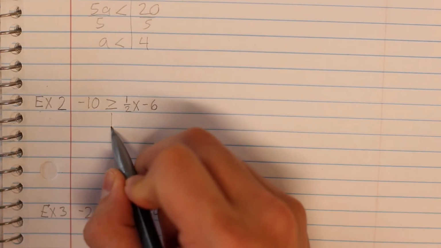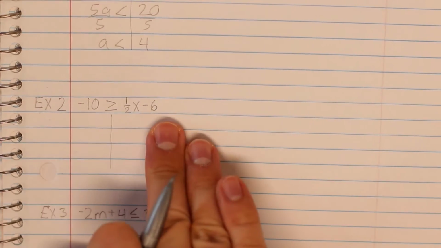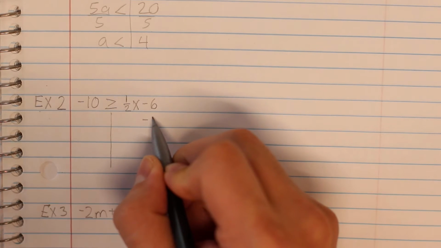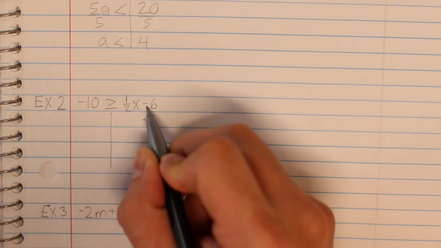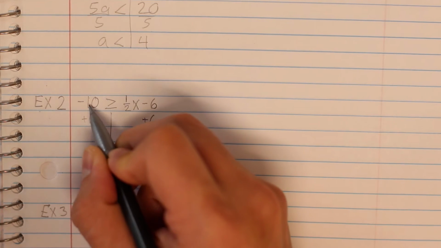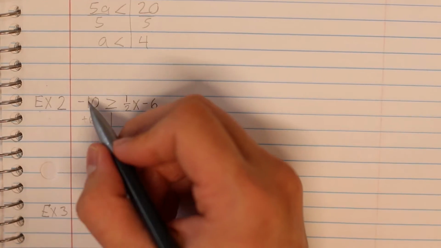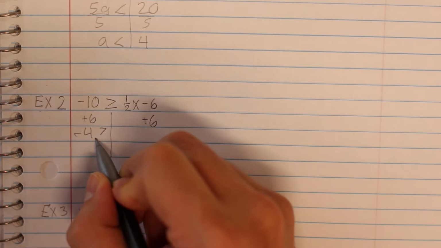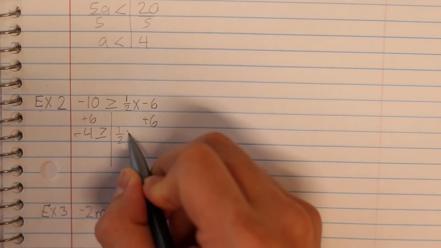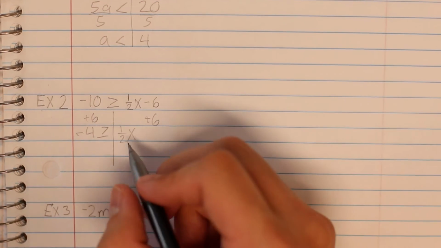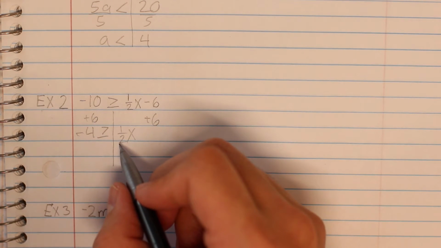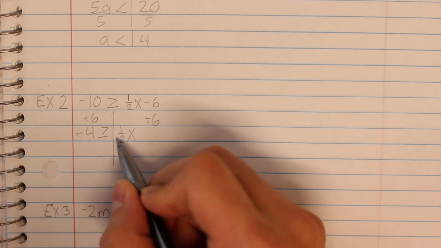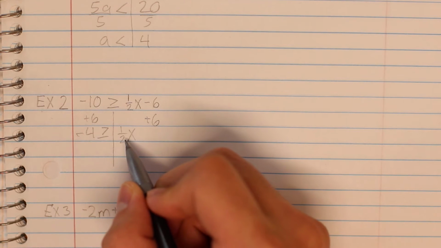Now, please, once again, draw your line. Notice that this time we have the variables on the other side, and so we need to get rid of these numbers first. We're going to get rid of the 6, so we have to add 6 because it says minus. This is a negative, so realize that this is more like subtracting, so you're going to get negative 4 is greater than or equal to 1/2 x. Now we work this out by multiplying by the reciprocal. The reciprocal of 1/2 is 2.